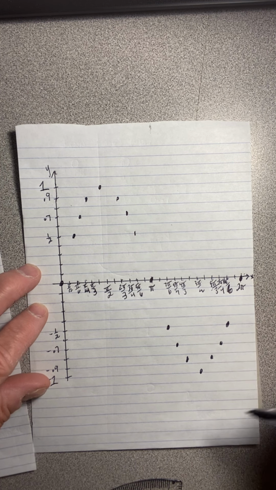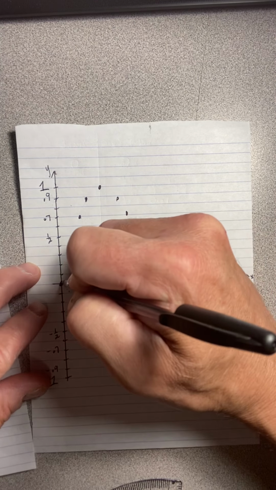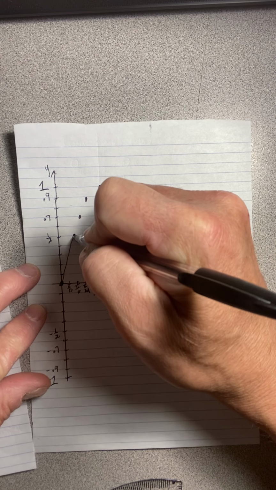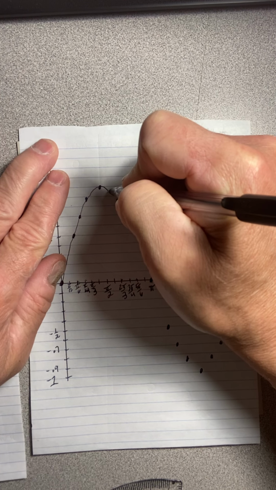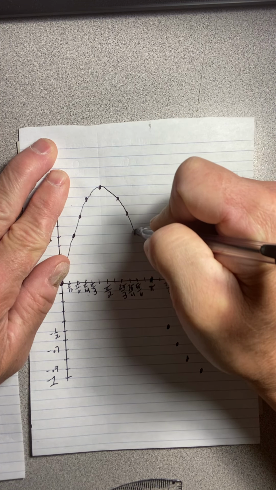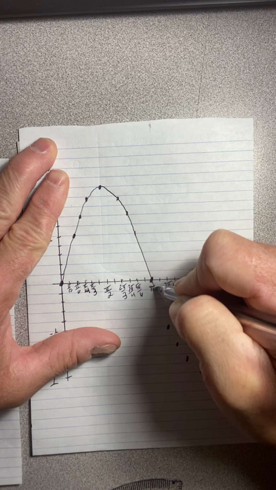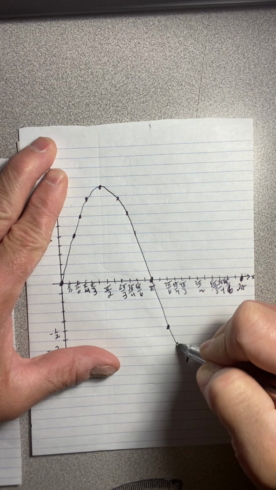Now, some of you are going to be tempted to draw a V, but it's not a V. It's a nice curvaceous Beyonce curve. So here we go. It's not Taylor Swift, it's Beyonce. Both of them are phenomenal talents and beautiful women. But this curve is a Beyonce curve for sure.